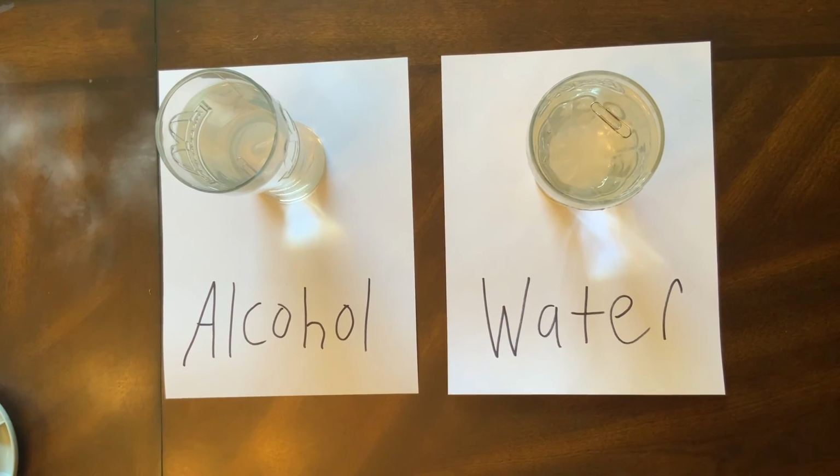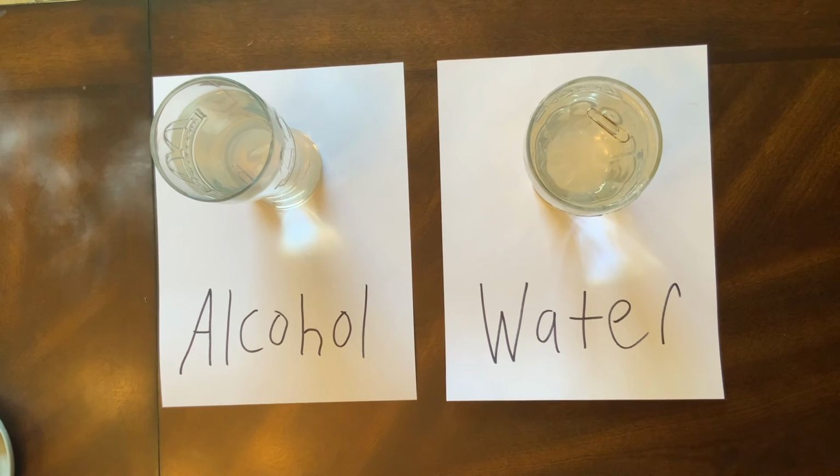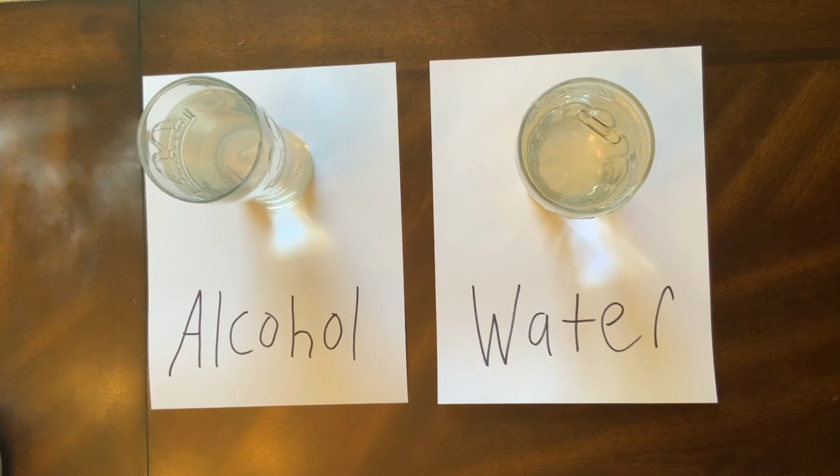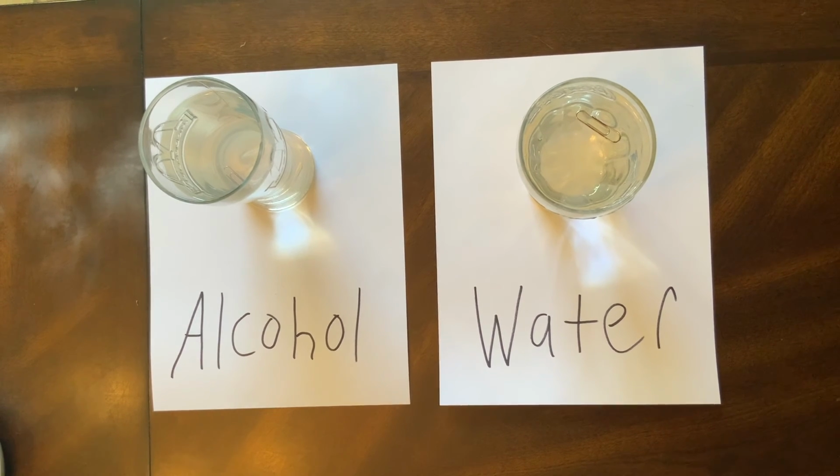After placing each paperclip on the surface carefully, the paperclip on the water stayed on the surface while the paperclip in the alcohol sank. This agrees with my calculations.